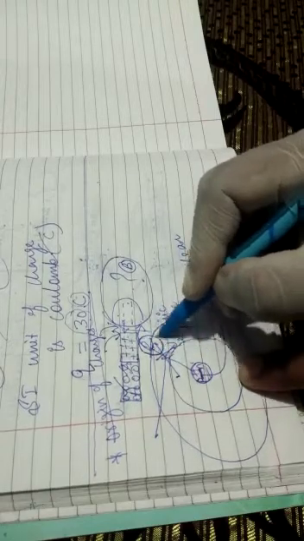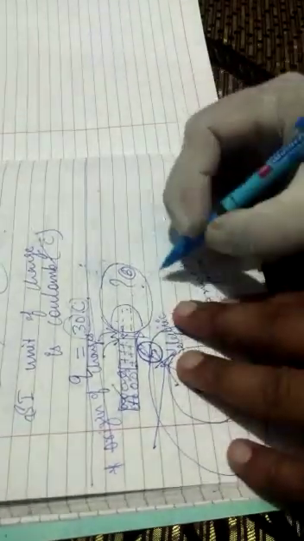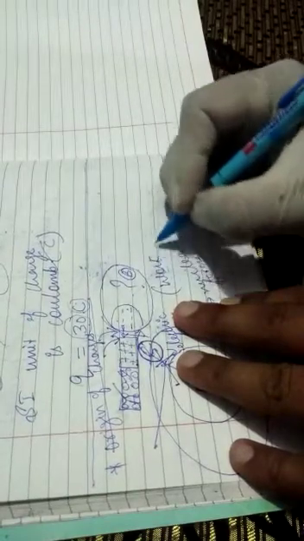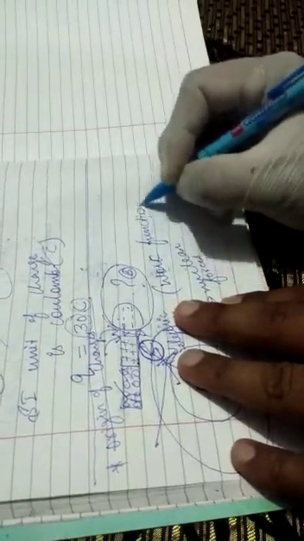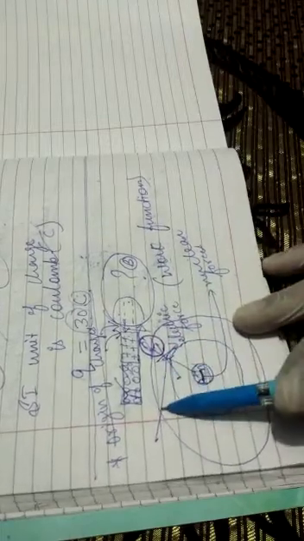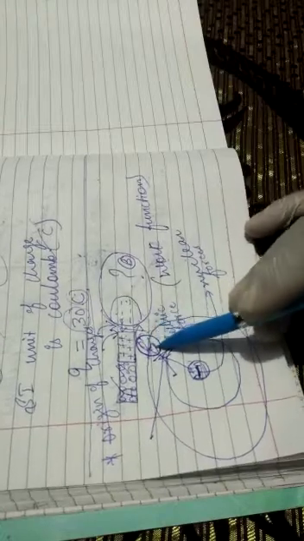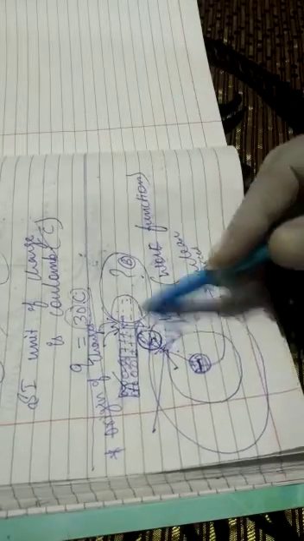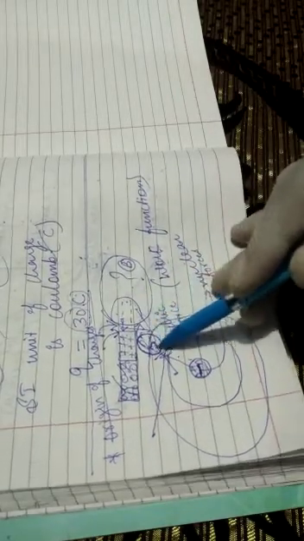Actually, this minimum energy which is required to remove the outermost electron is known as work function. What we call work function. It means work function is something which determines how much energy is required to remove the loosely bound or outermost electron. If the work function of that body is less, then the energy required to remove the outermost electron is less, and if the work function is more, then the energy required will be more.